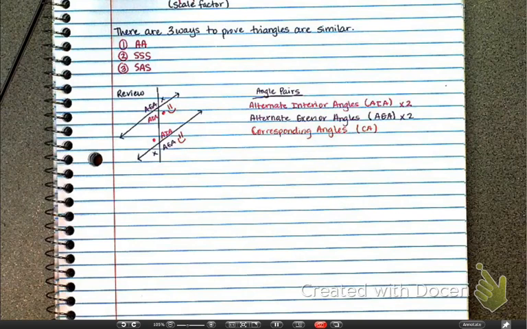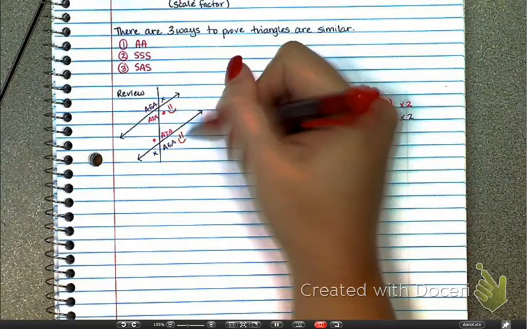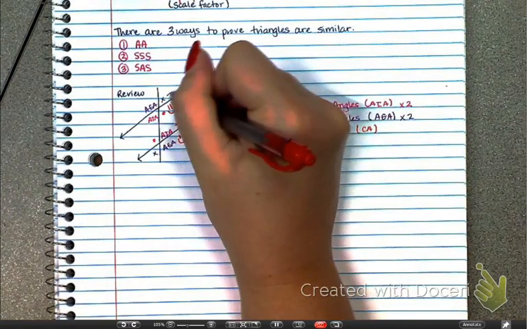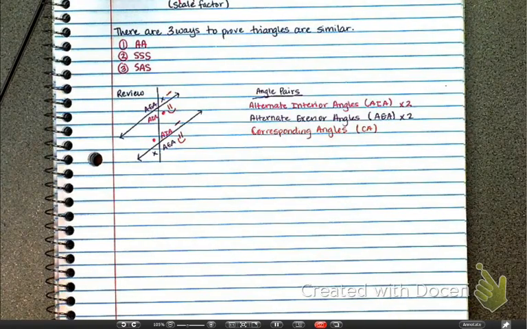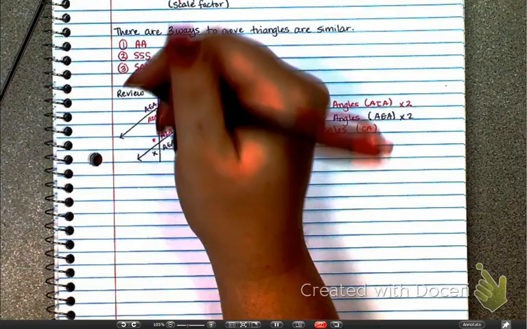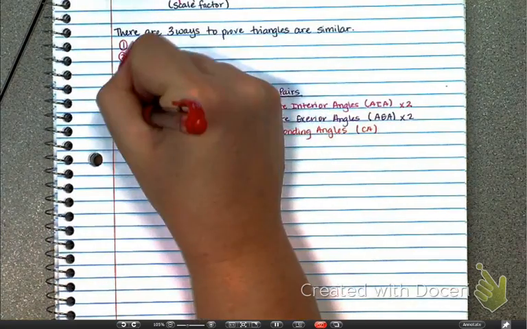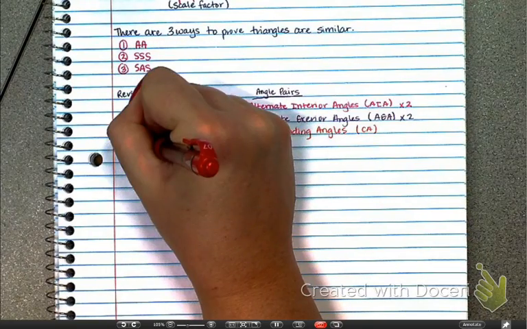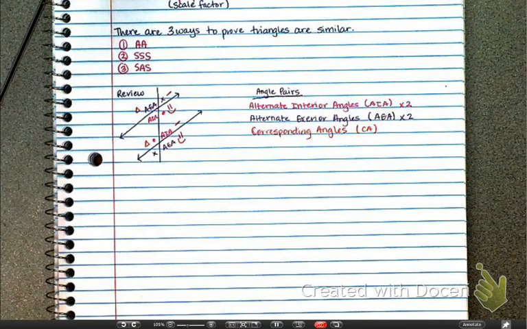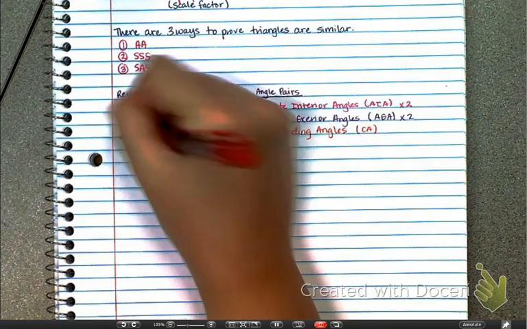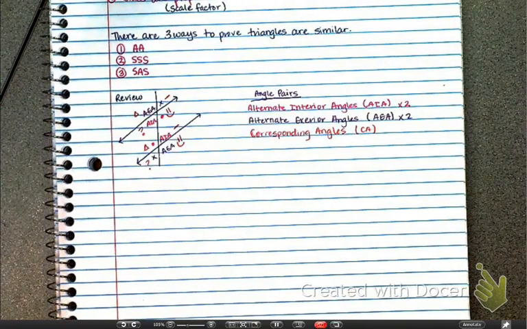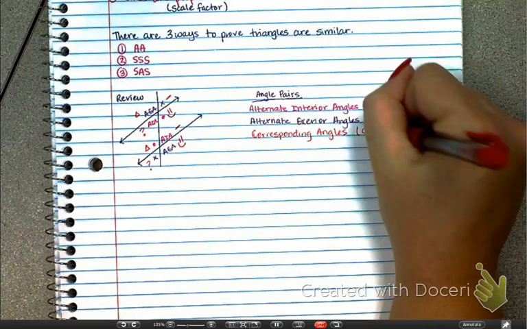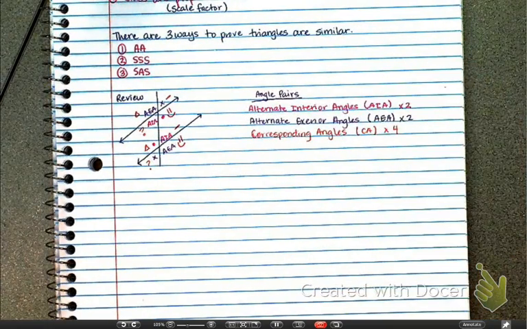So how many sets do I have? 4. So here, here, I'm running out of shapes. Here, the triangles, and the question marks. I have 4 sets of corresponding angles. Now, you don't need to draw all these in. I'm just going through them.